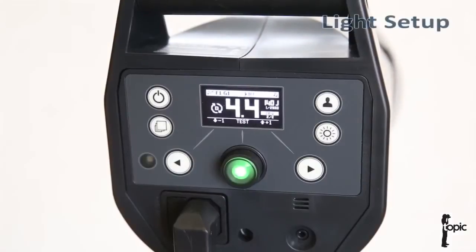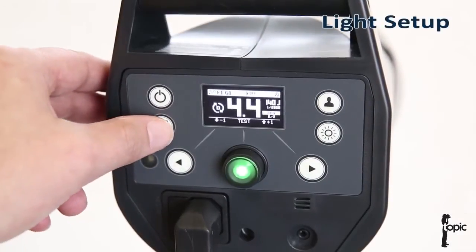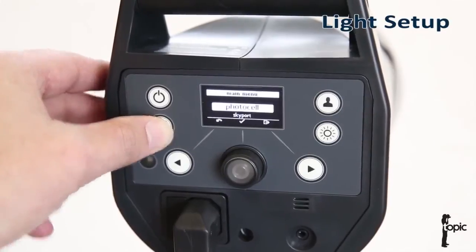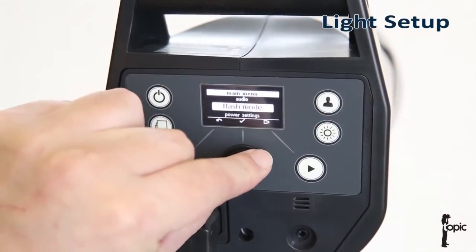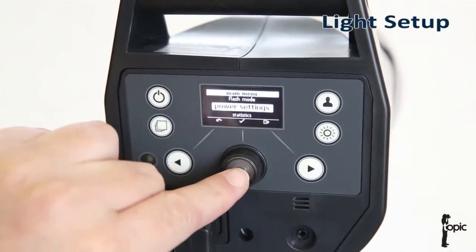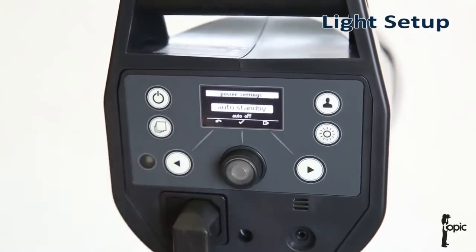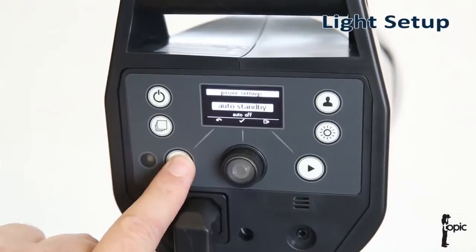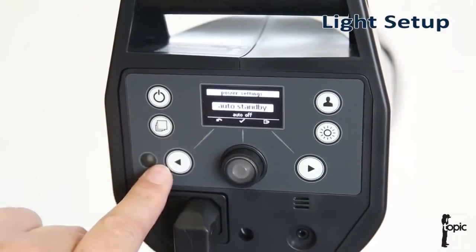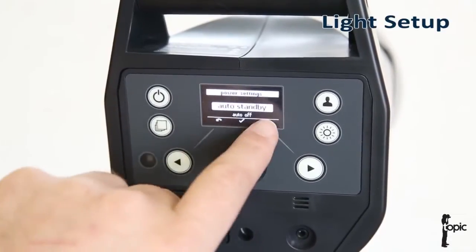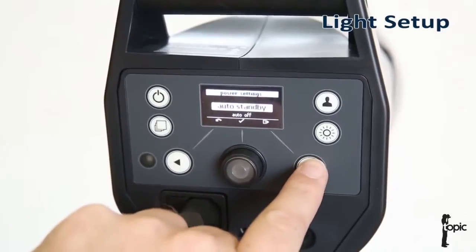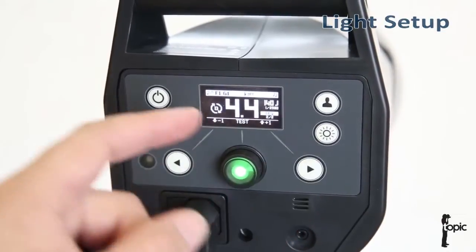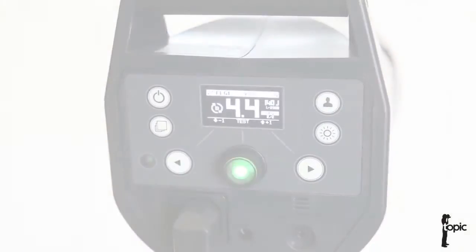Now to change the setup of the light, we just press the menu access button down here, and we can use the dial to any setting we want to change. Press down on the dial to enter that setting, and then if we want to exit again or just step back in the menu, just press this button here for back, or if we're happy with our setting, we want to exit the menu function, we just press this button here to exit. Really clever and easy to use.